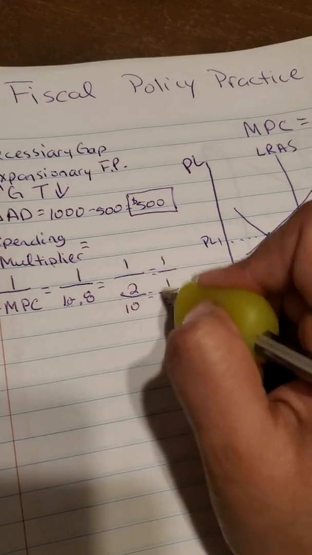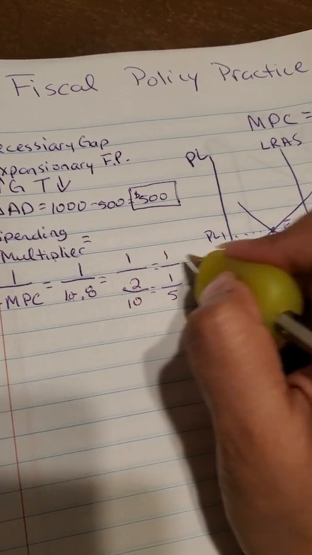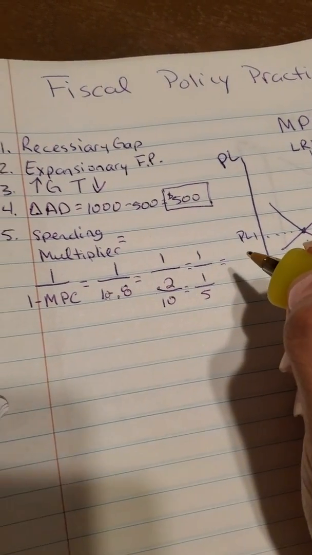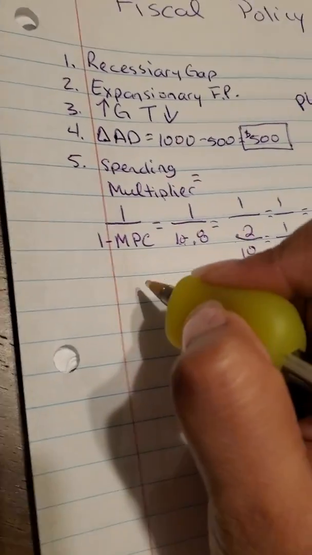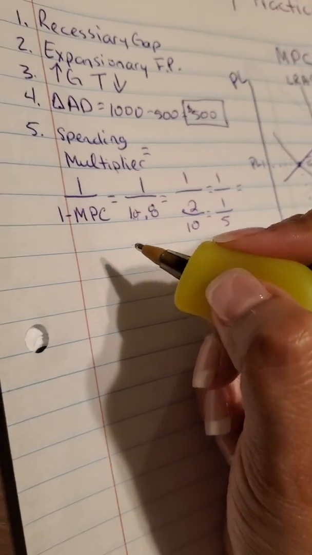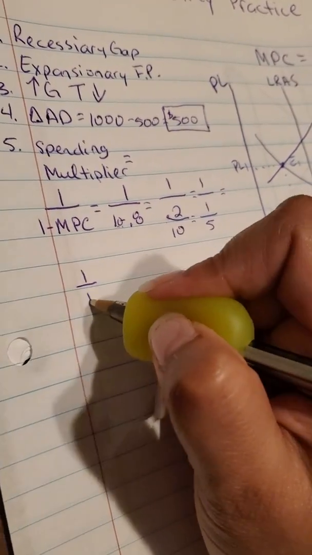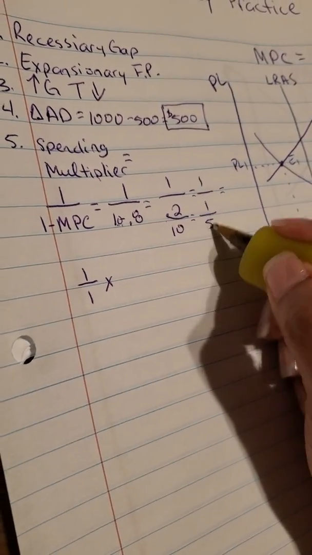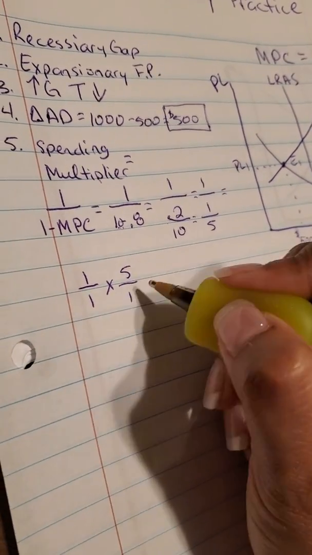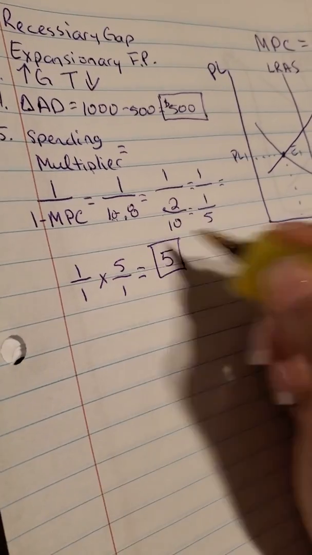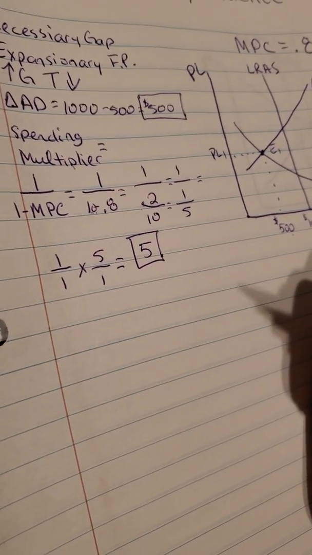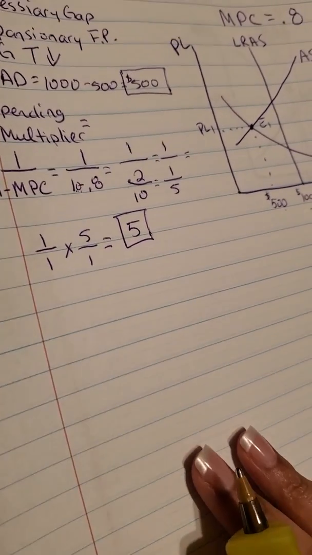So again, we have a fraction in the denominator, and we have to get rid of that. So what we do is the reciprocal. I'll move down here because I don't have space. So 1 over 1 times the reciprocal of this, which is 5 over 1, and then we just multiply across, which gives us a multiplier of 5. Remember to show your work on your homework or it's counted wrong.